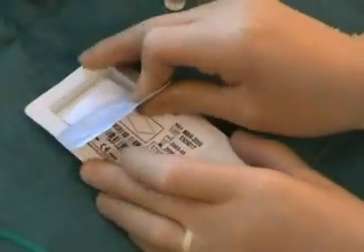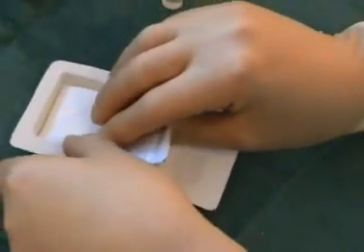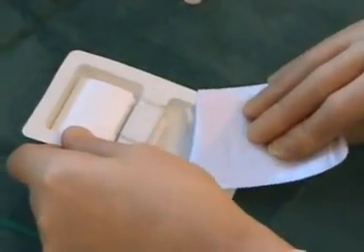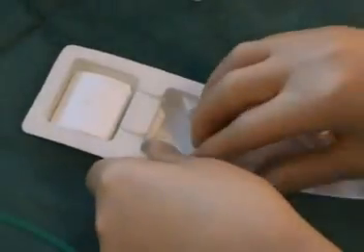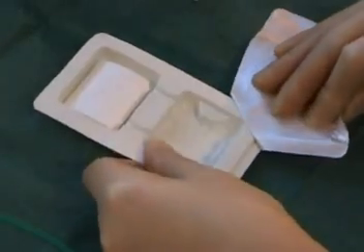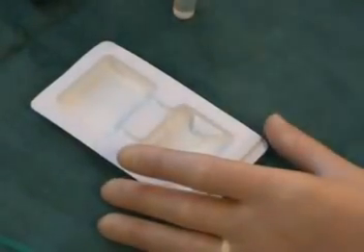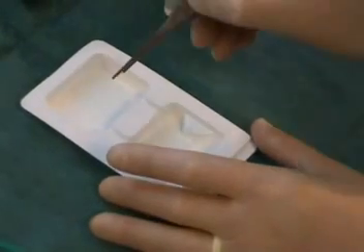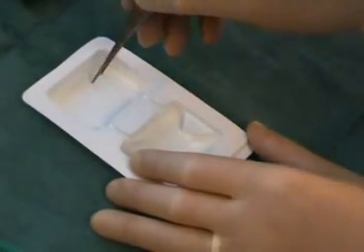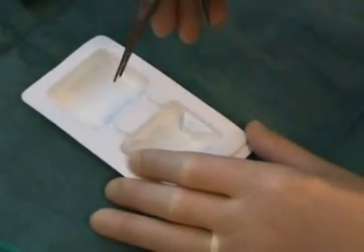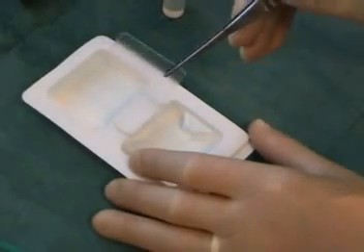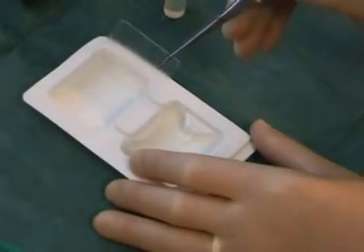The membrane and templates are packed in a sterile plastic blister. After opening the blister, the template is removed from the packaging. The membrane itself can then be found in compartment A of the blister pack.